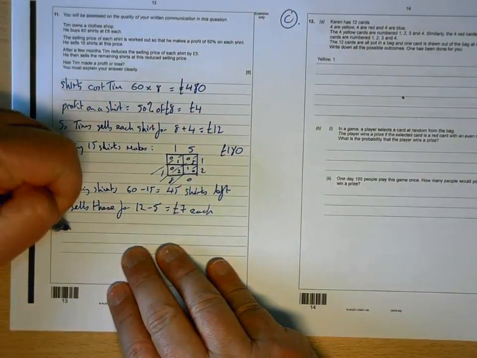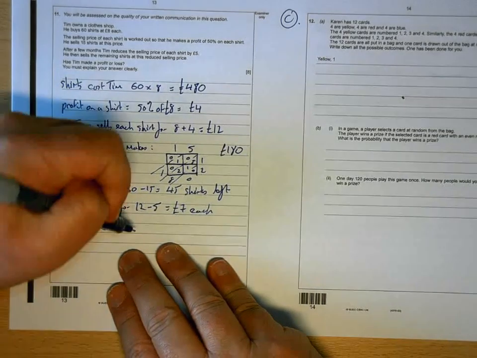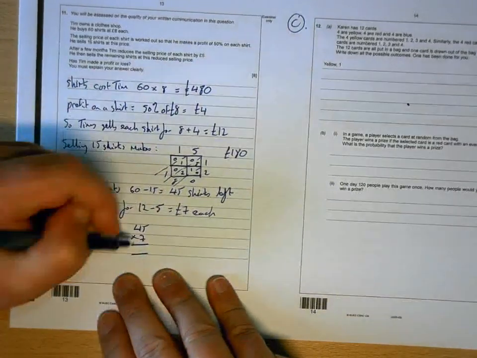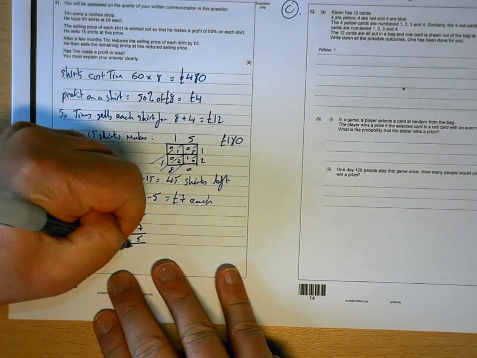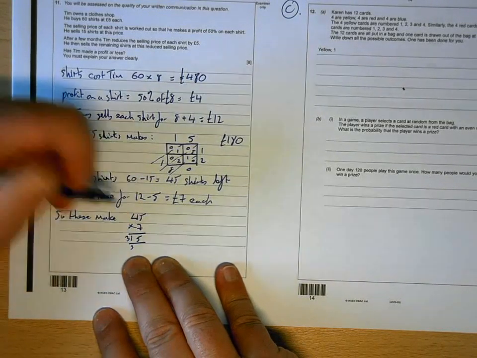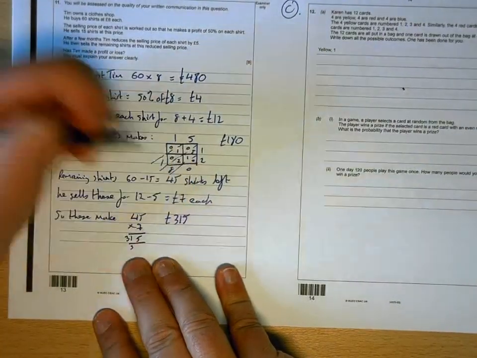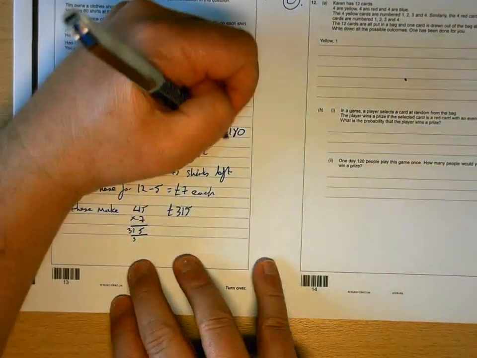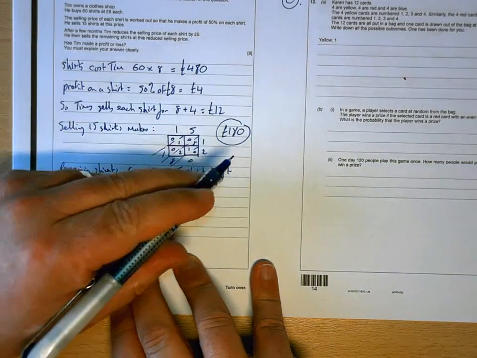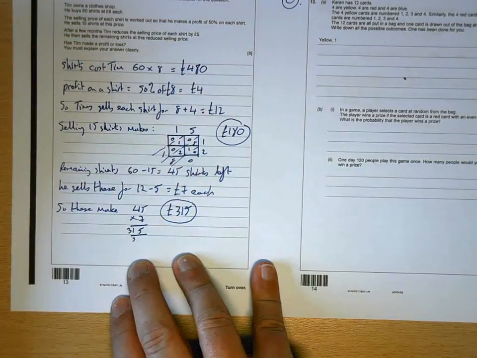So these make 7 5s are 35, 7 4s are 28, 31, 315 pound. So the first 15 he sold generated 180 pound. The remaining shirts generated that much.